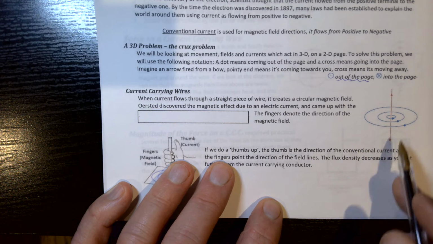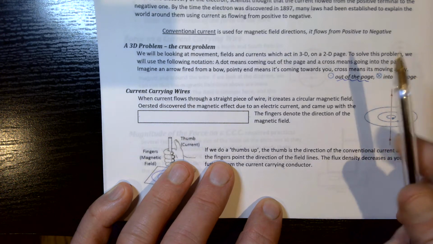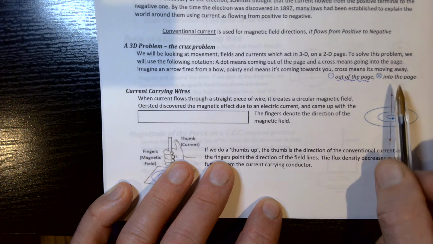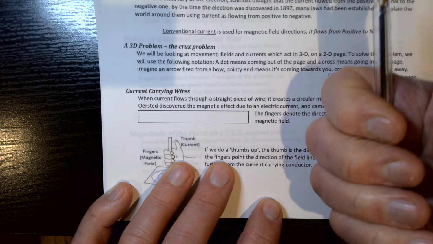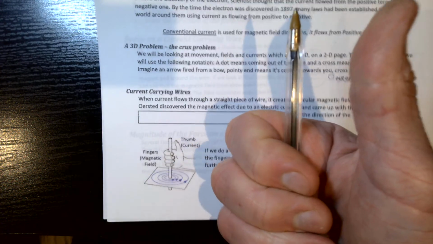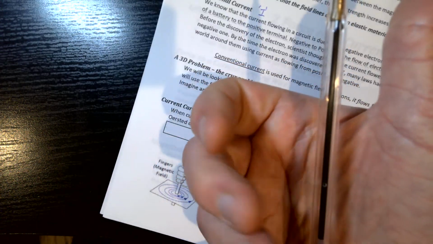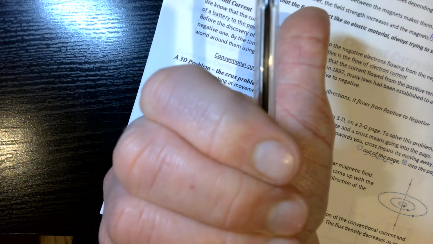If you have a wire flowing nice and straight, with the current going up in this diagram, put your hand around the wire in the grip and point your thumb in the direction of the current. That shows that the magnetism is flowing around in this direction.